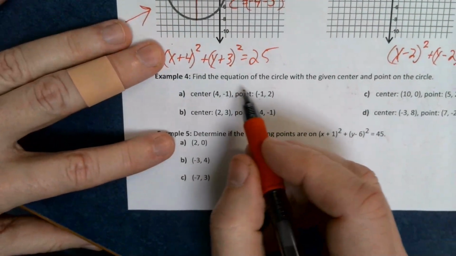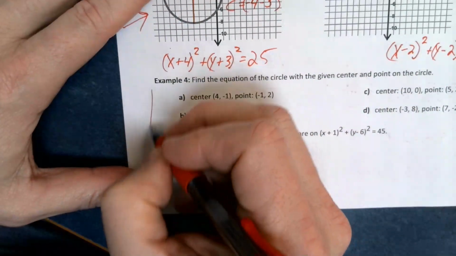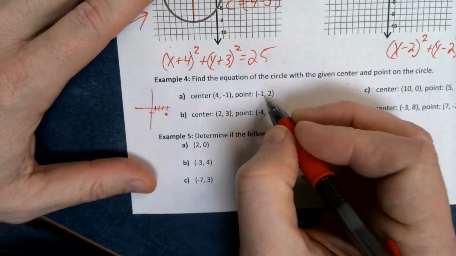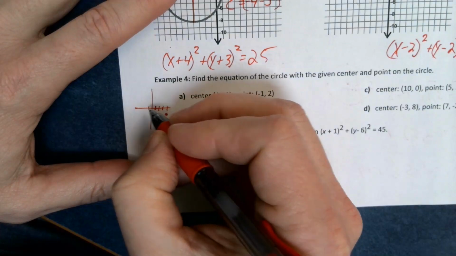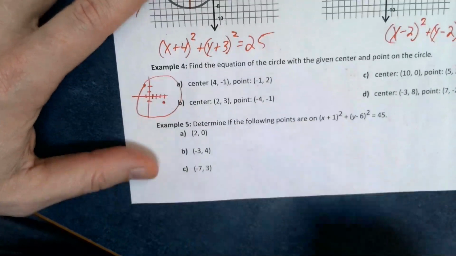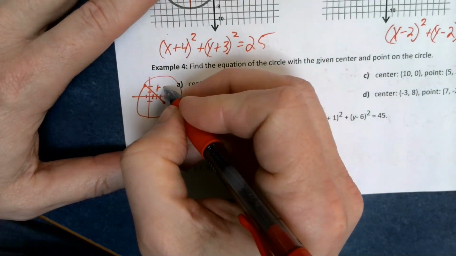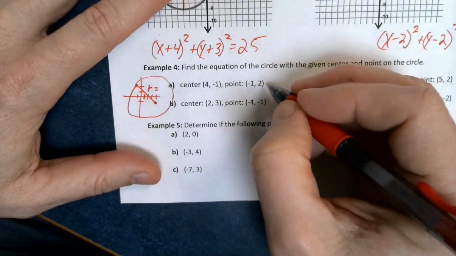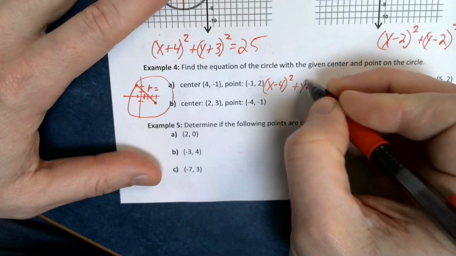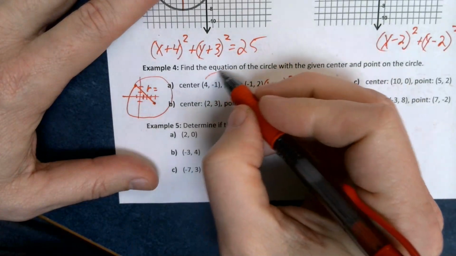Down here it says find the equation of the circle with a given center and point. Well, I'm going to kind of say this. If it's got a center at 4, -1, 1, 2, 3, 4, and -1, and then it's got a point of -1, 2, so -1, 2. If that's the center and that's the point, then the circle is going to kind of go like that around it. So we need to be able to find that distance, and that distance will be the radius, and that will help us with it. So here we go. Here's our math. X minus 4 quantity squared plus y plus 1 quantity squared equals. Now to do the distance formula between these 2 points, I'm going to find the distance between the x's.